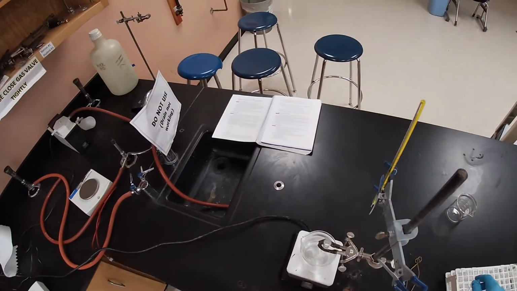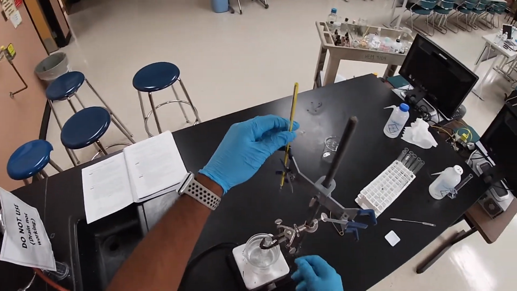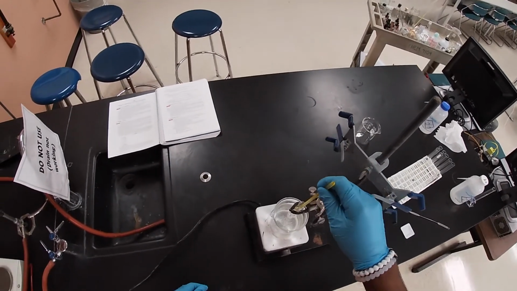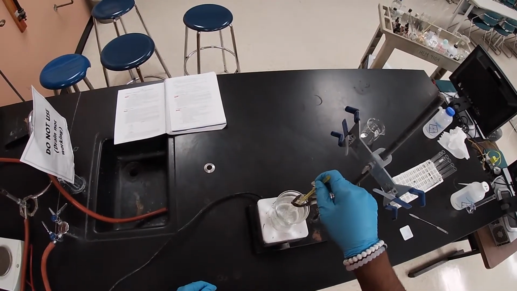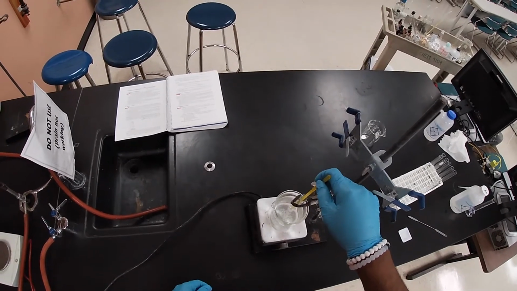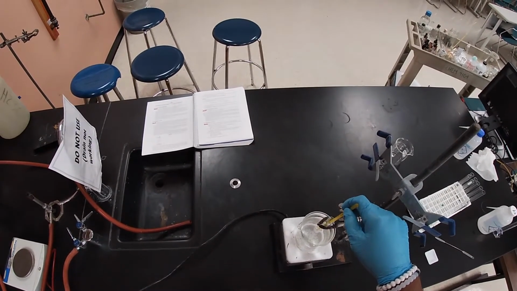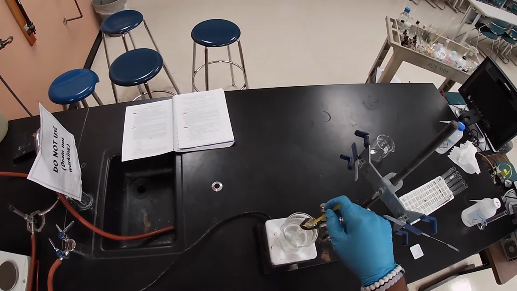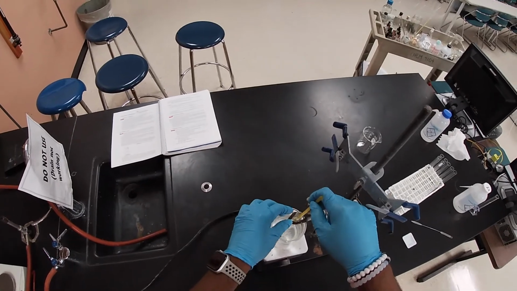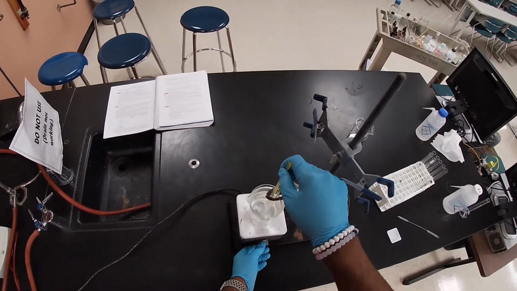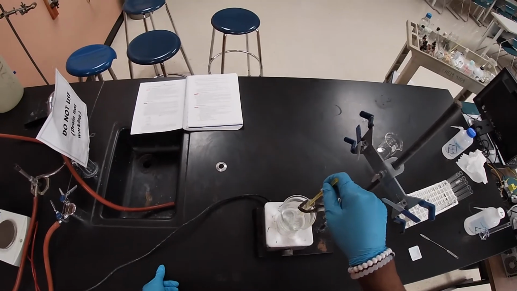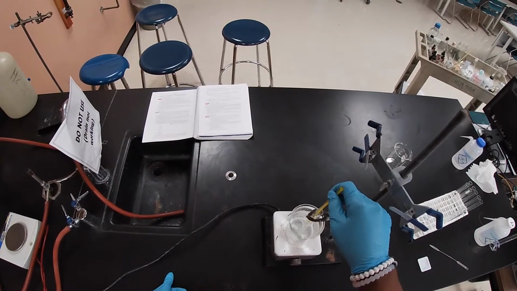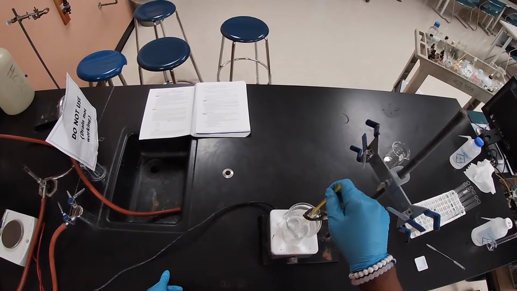It says here to do it with a thermometer, so I'm gonna do that. I gotta be careful, don't want to break it. So then what I gotta do is stir. And as soon as it dissolves, I gotta take the solution off the burner, off the heat, and see the temperature as it cools down.